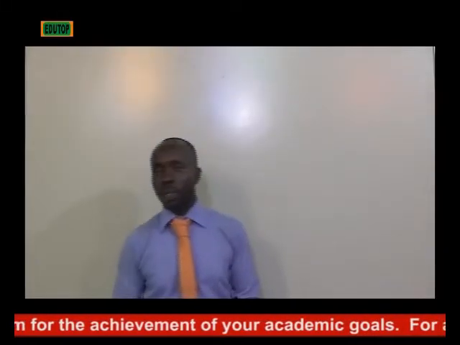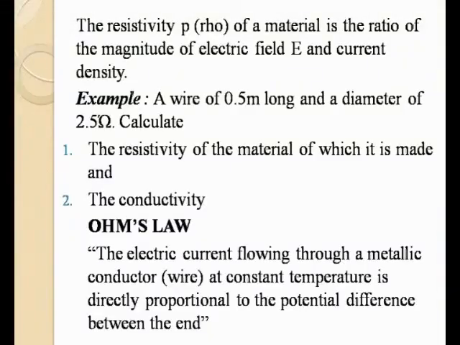Now, let's proceed. We're looking at this particular question. A wire of length 0.5 centimeter has a resistance of 2.5 ohms. Now, I told you the other time, ohm is the SI unit for resistance. Calculate the resistance of the material, which is made up of two conducting materials. Now, this is the length, the L, right? Now, we are told to calculate the resistivity of that material. Or you can also calculate what we call conductivity.